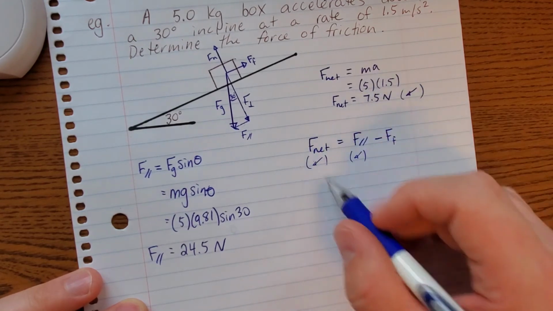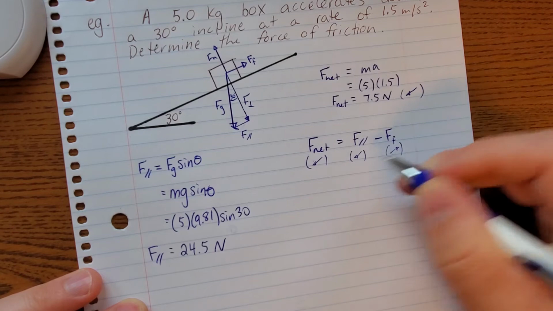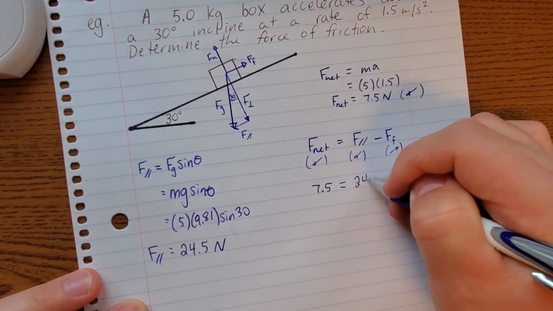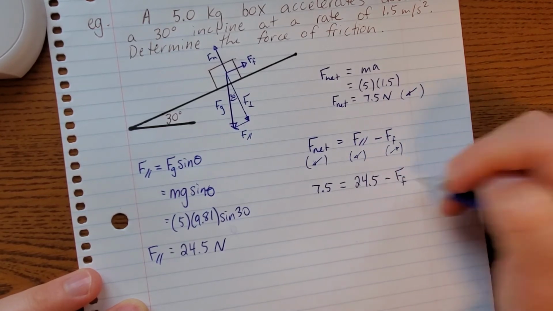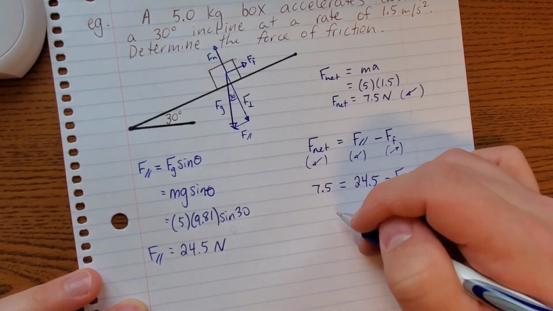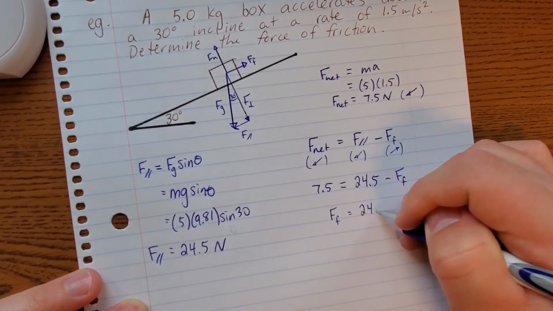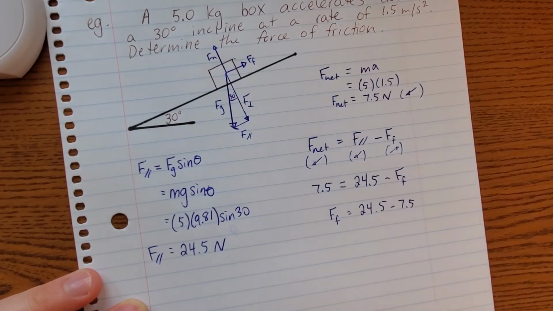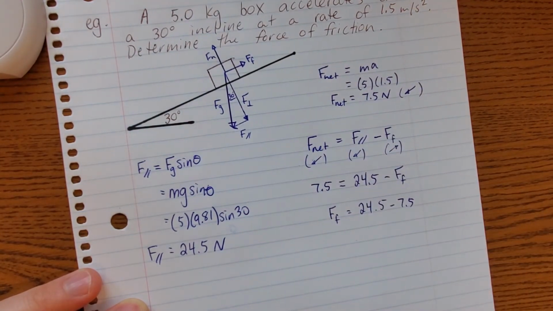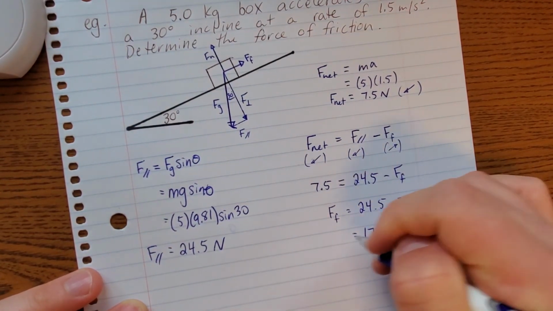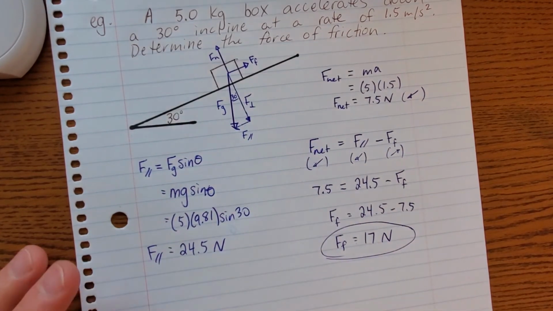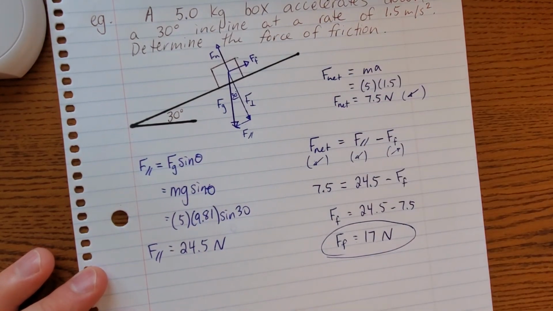If I'm going to write this out, I might recommend doing it algebraically first, but let me just do it this way. 7.5 is equal to 24.5 minus friction. If you shuffle this around, friction is just going to be these two subtracted. Let me check all the decimals here off screen. Yeah, we'll just call it 17 newtons is friction. It's directed up the ramp. I don't need to write that though because it's in your free body diagram.